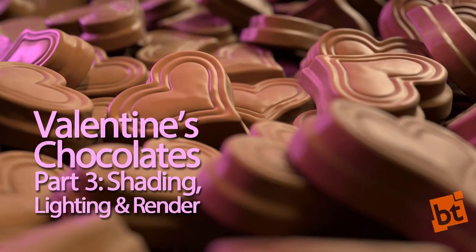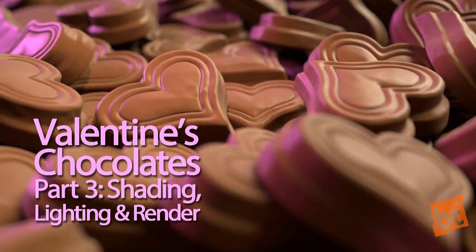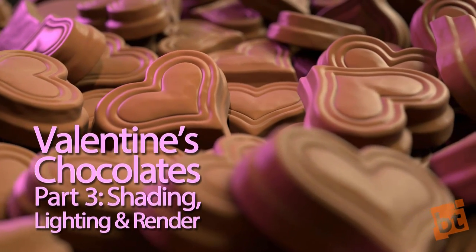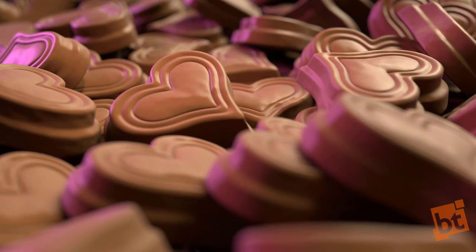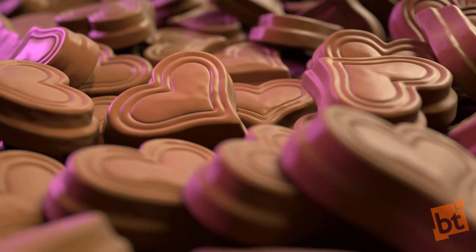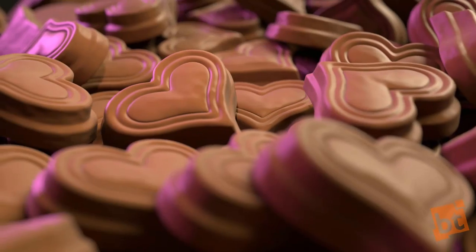Hello again in this third part of the tutorial. After the second part, we ended up with a pile of delicious 3D chocolates. Now in this part, we're going to be adding a material to make them look like chocolate, add some lighting, and go for the final rendering. So let's get to it.